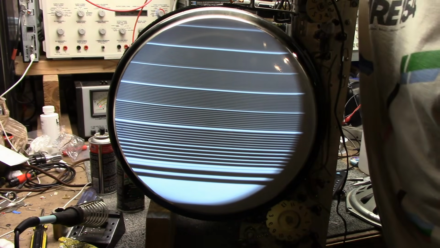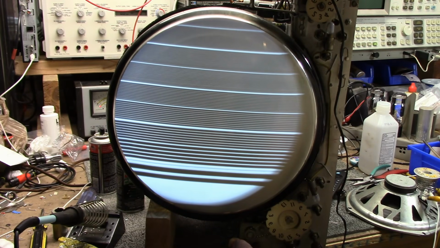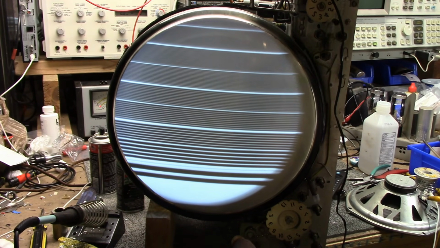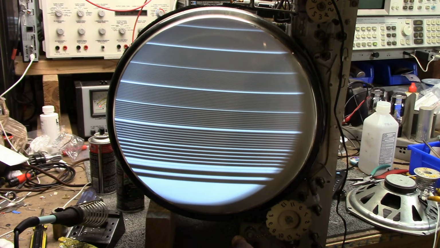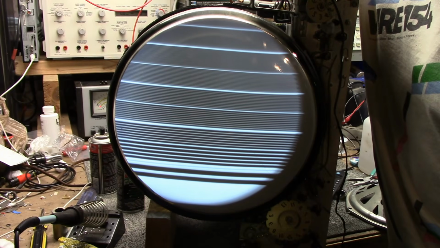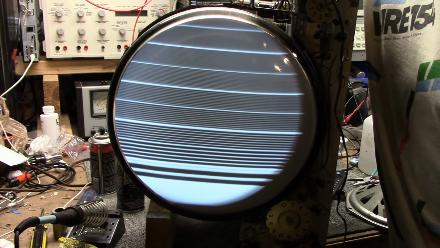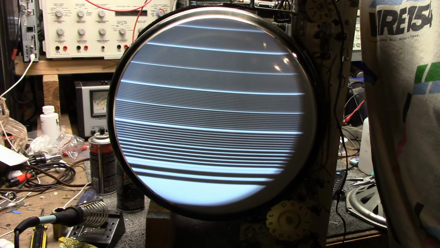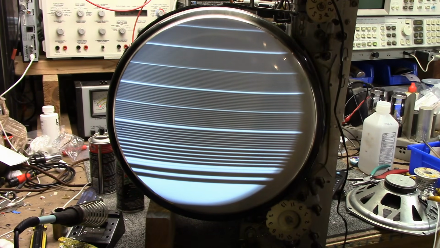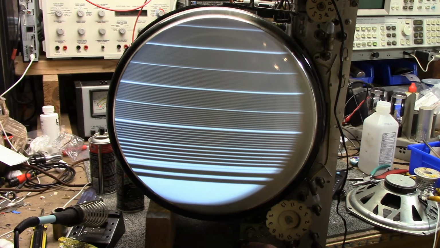Let's try 1 kilohertz test tone, a little bit easier to hear. Oh yeah, much better. So nice sharp image, good clear sound. 3 kilohertz, 1 kilohertz, 5. Excellent. I honestly don't think I need to even bother adjusting the sound trap.